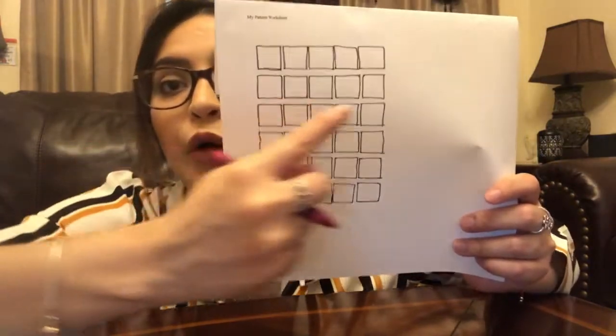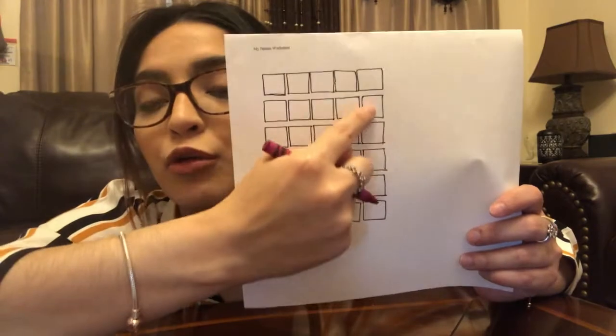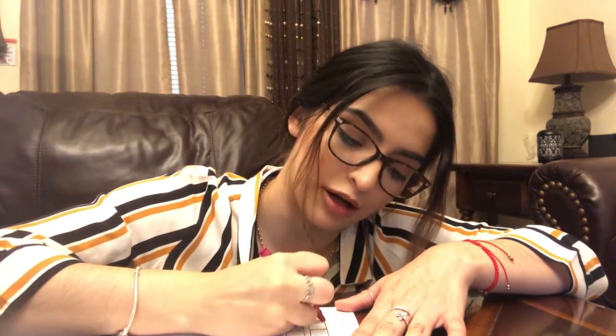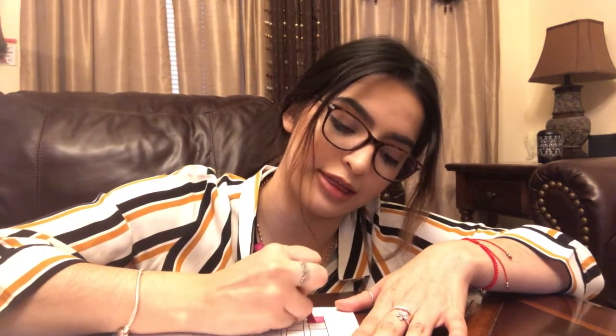We're going to focus on the first row and creating a pattern. I want you to get one crayon. Wait. I go first and I want you to color it. I want it to be super, super pretty. Look at that.